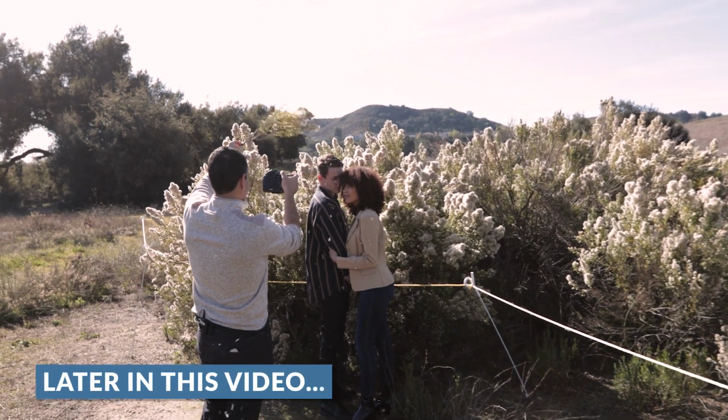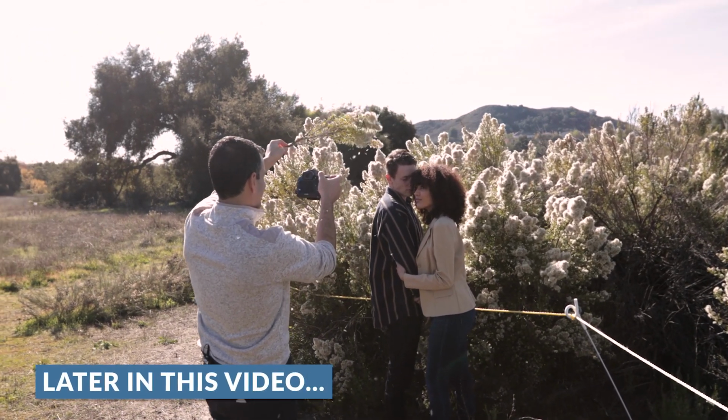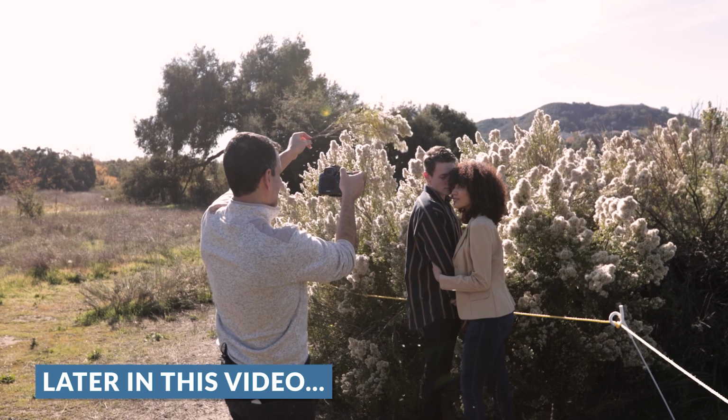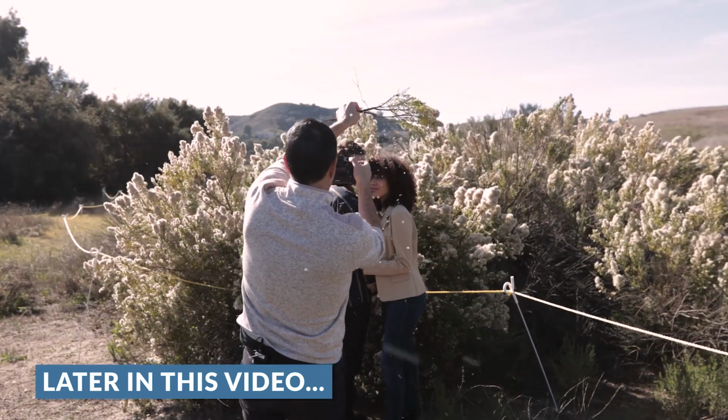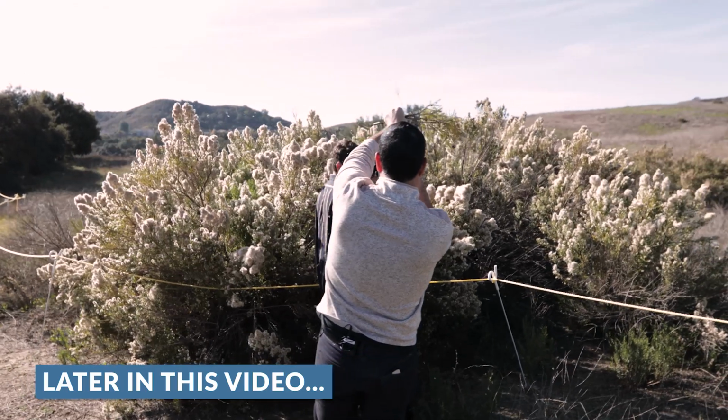All we're doing though is getting in tight, making sure that they're placed in a position where they're backlit, and we're using a tree branch with the seeds on it to fall right in front of the lens to create this kind of snow effect.